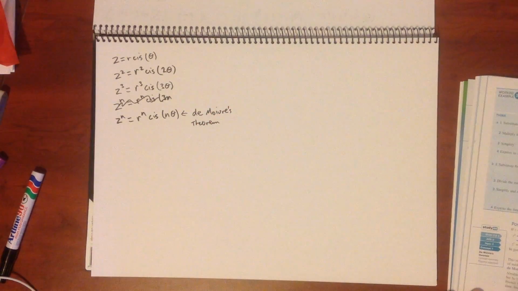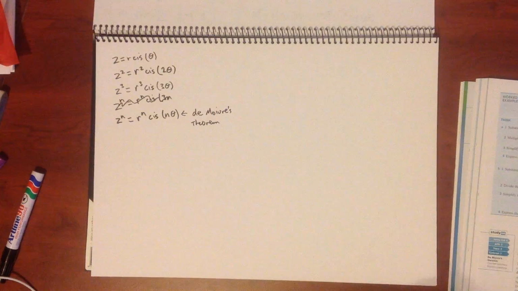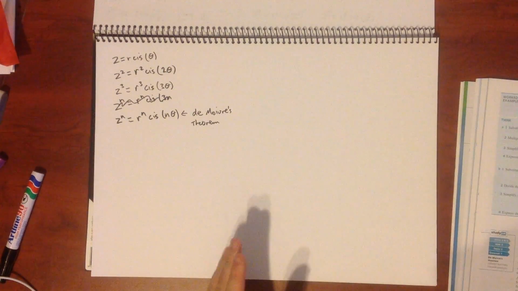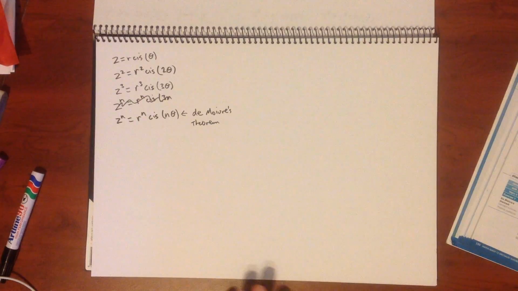De Moivre was a French mathematician around the time of Newton and that mob. He came up with this theory here, which works for us nicely. So we're going to keep going on.